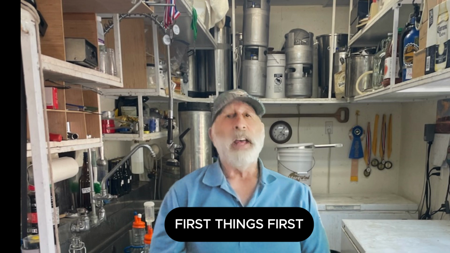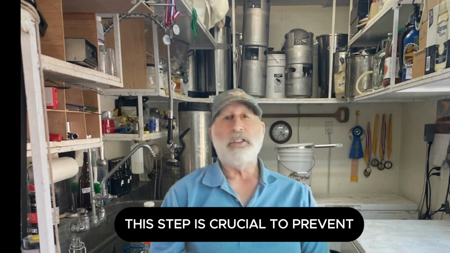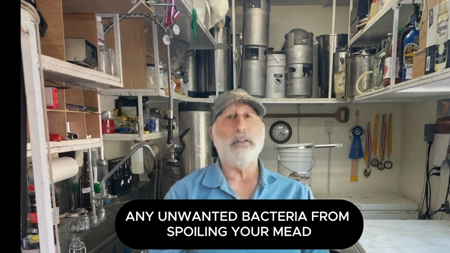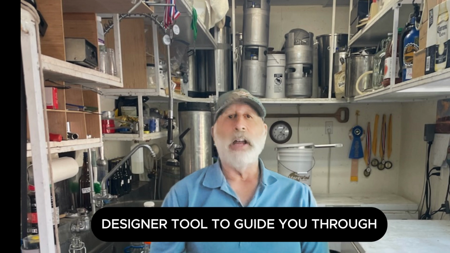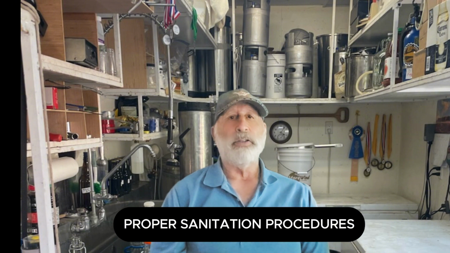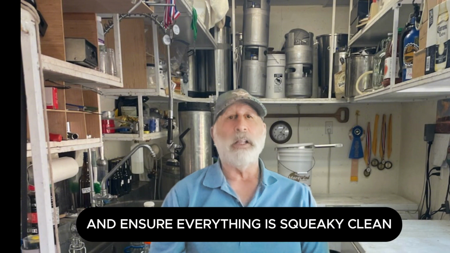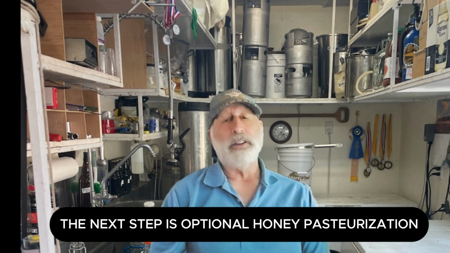First things first, sanitize all your equipment thoroughly. This step is crucial to prevent any unwanted bacteria from spoiling your mead. You can use the Mead Process Designer tool to guide you through proper sanitation procedures and ensure everything is squeaky clean. The next step is optional honey pasteurization.